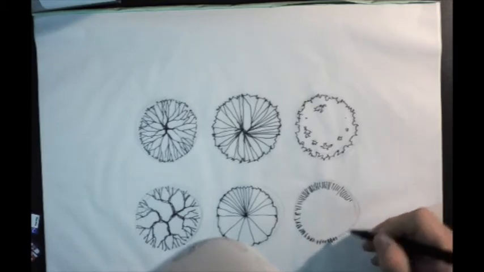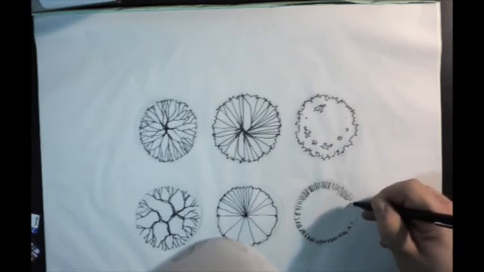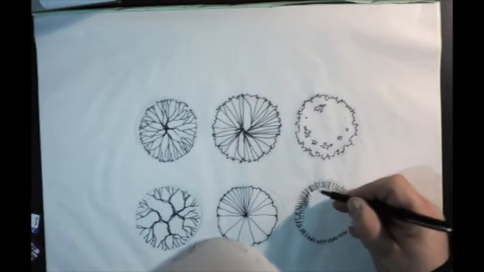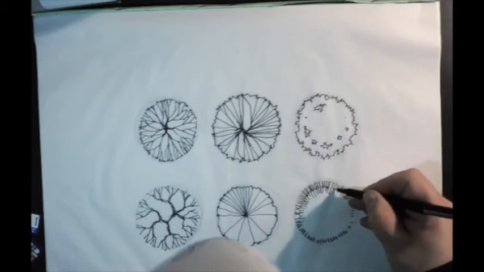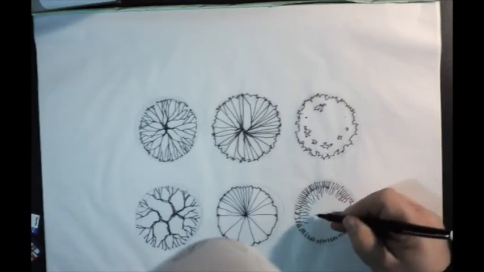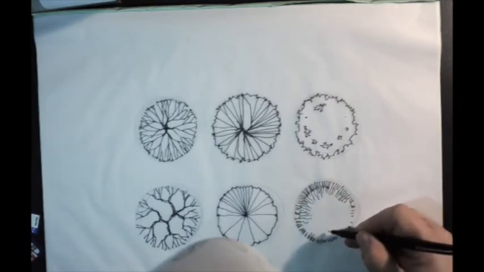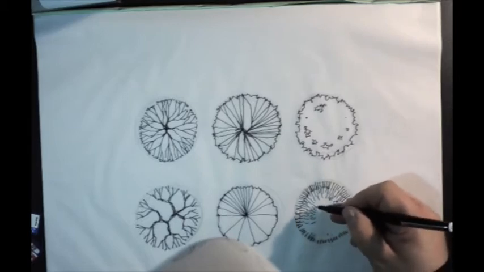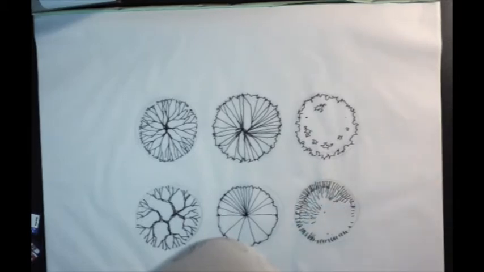I start with the entire exterior of the circle, and then I start to layer up on the shaded side of the tree. And then we'll work our way up to what would be the top of the conifer tree, which is at the radius point.